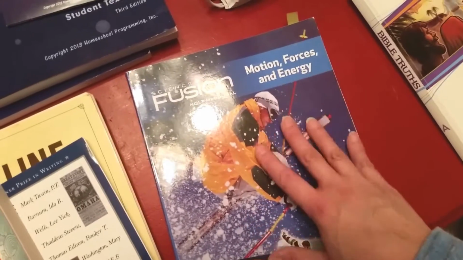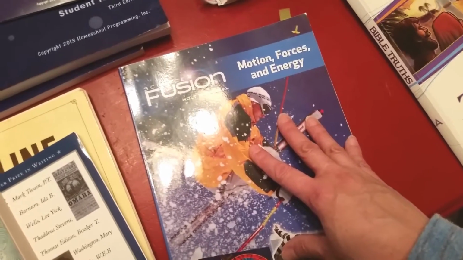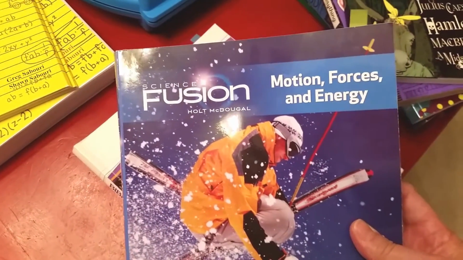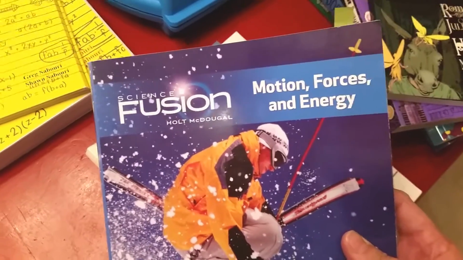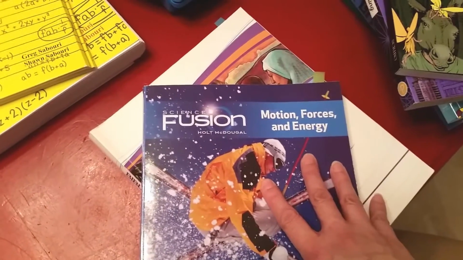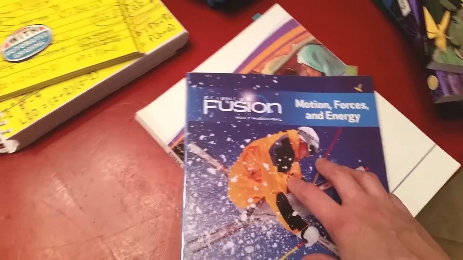And as a matter of fact, this curriculum has sparked such an interest in science with my son that he's voiced to me that he wants to go into a science field career-wise, and I find that absolutely thrilling, that a curriculum would be that well done that it would literally prompt a student to want to pursue a career in that field. So I do highly recommend this.